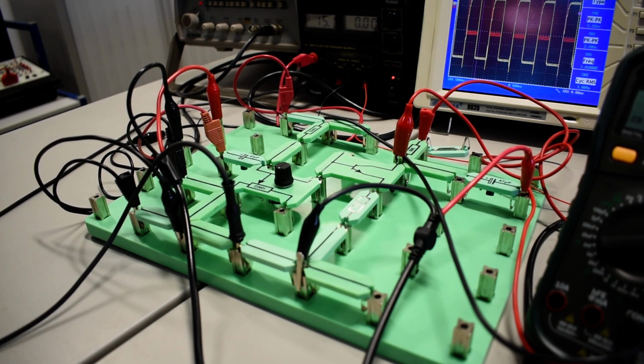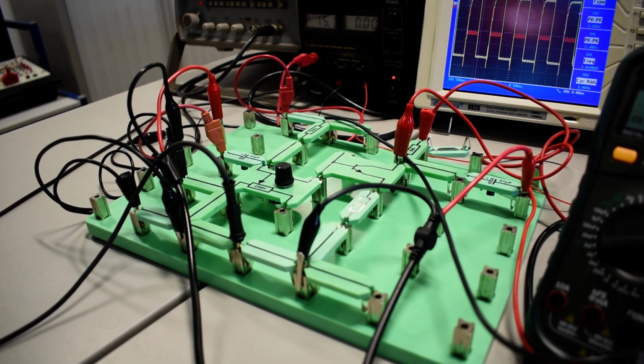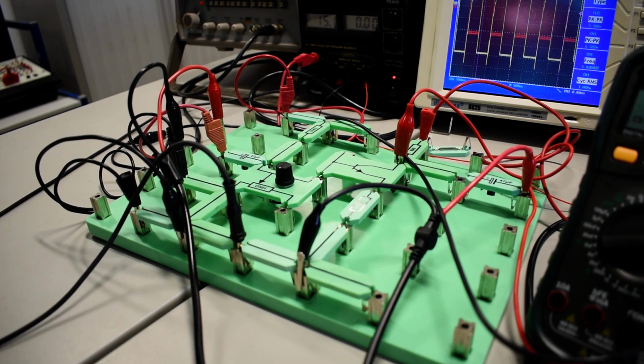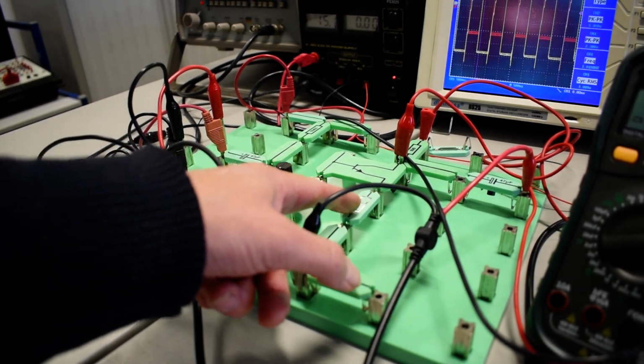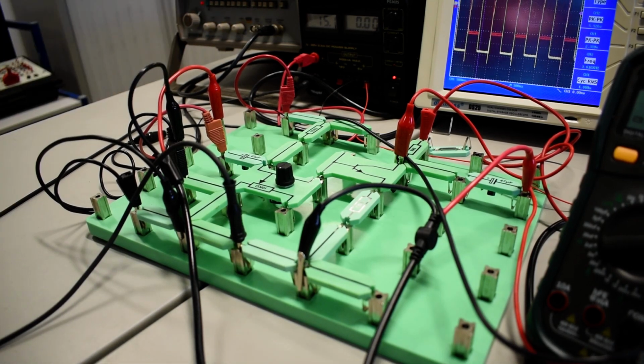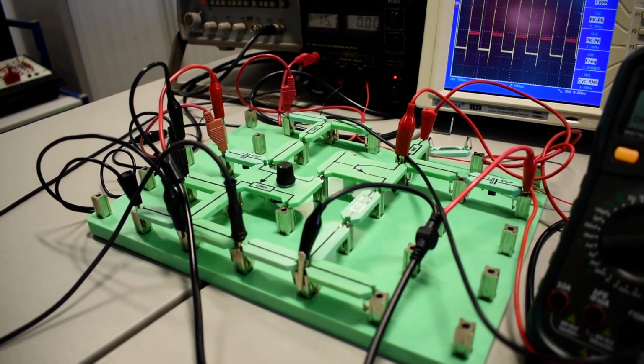So what we're demonstrating is the action of a digital inverter or NOT gate. In this small modified circuit from the amplifier, by changing the emitter resistor and the collector voltage to 5 volts, we're now operating the transistor in its saturation mode rather than as an amplifier.